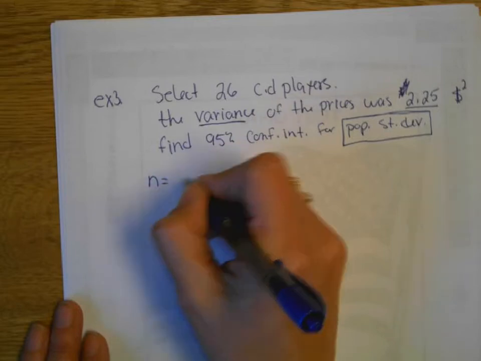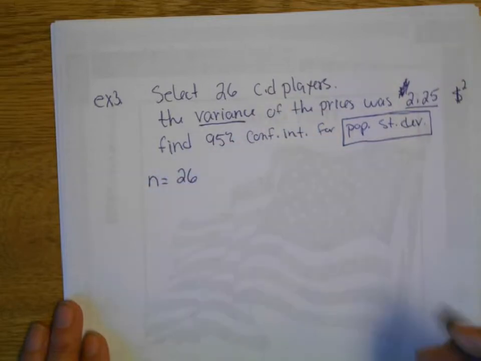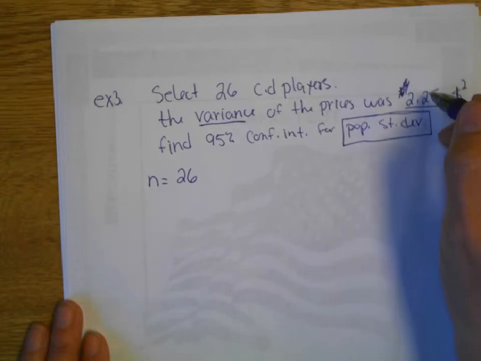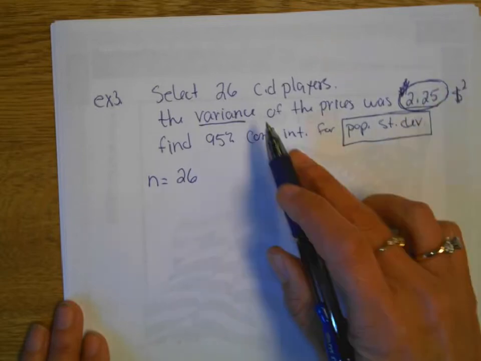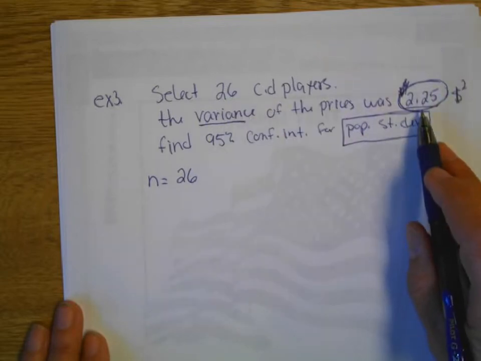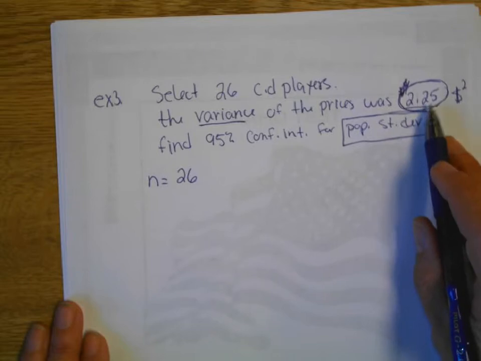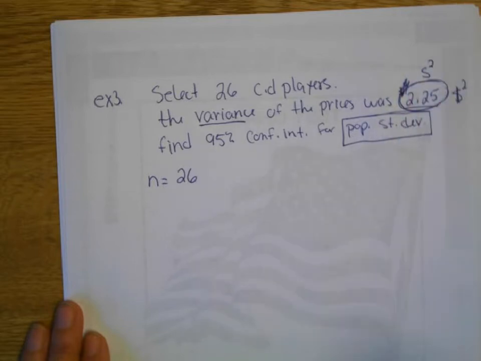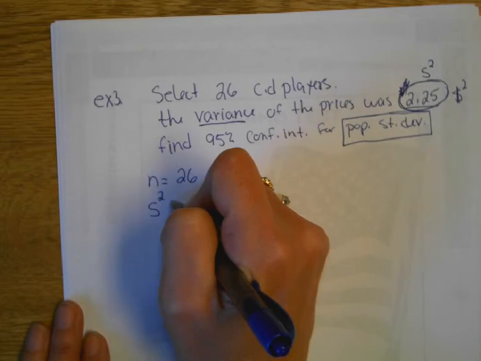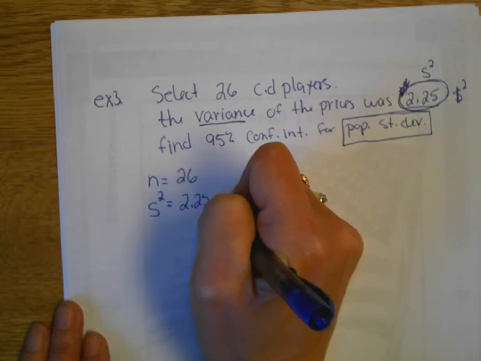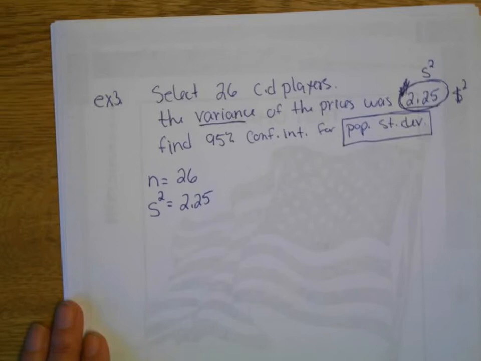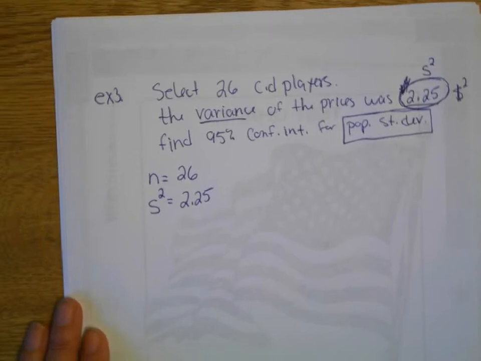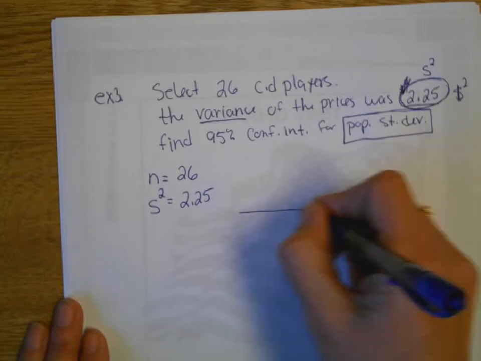So sample size is 26. Now, what's the symbol for this variance that I'm giving you? This is the sample variance, because it's coming from these 26. It's s squared, not sigma squared, because it's a sample. Let's write down that s squared is 2.25. So are we just square rooting that? Well, you could, but then it's going to take you right back. Just hold on. Now we need our chi-squared values, so we'll make the little table.